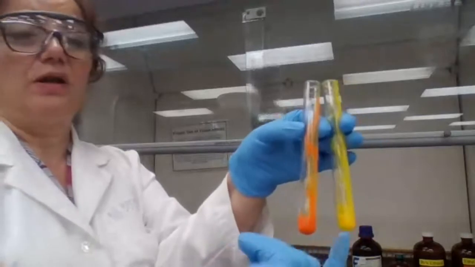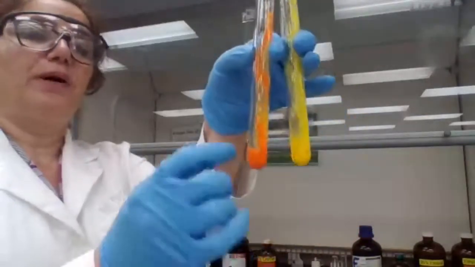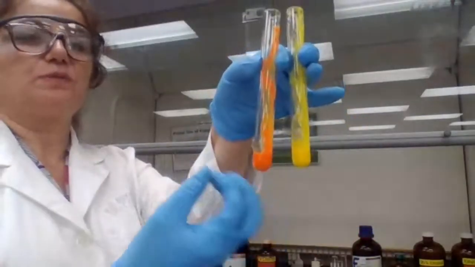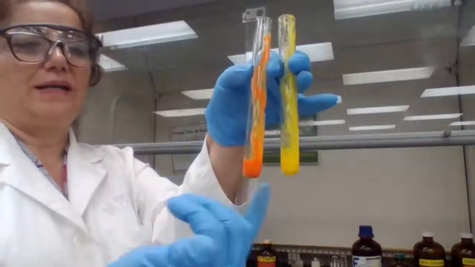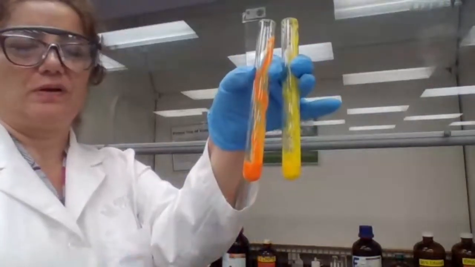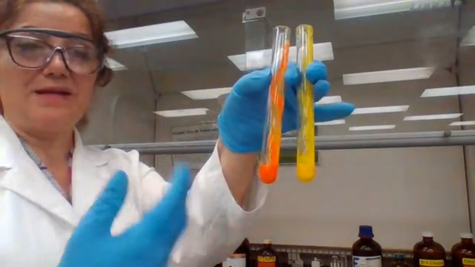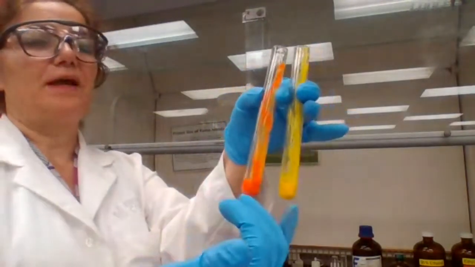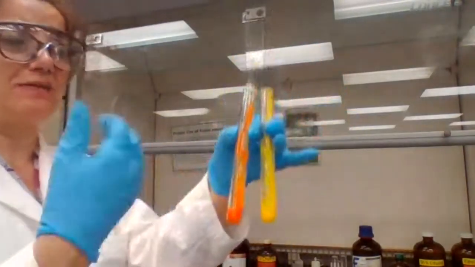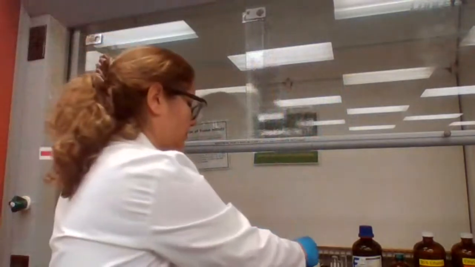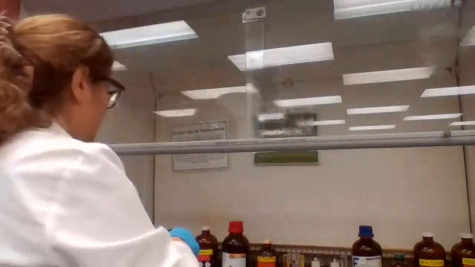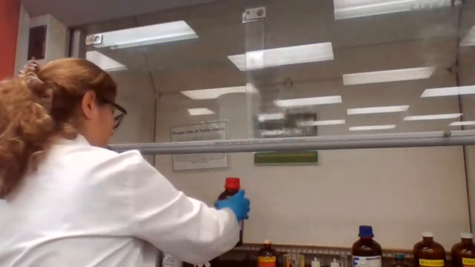The shade of the color is not exactly the same, but both of them produce precipitate. So I can use the precipitate for melting point later after I get it. And it's the evidence that the compound is either an aldehyde or a ketone. And one aldehyde.